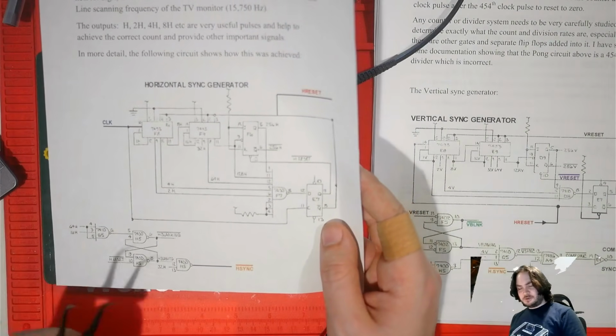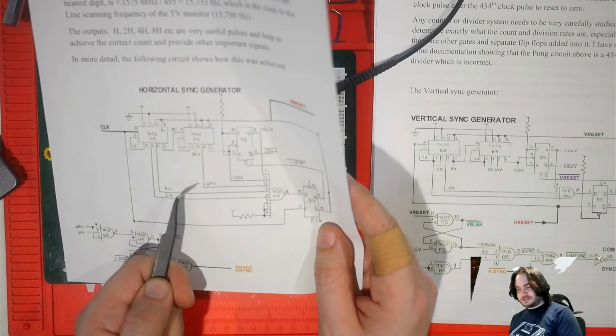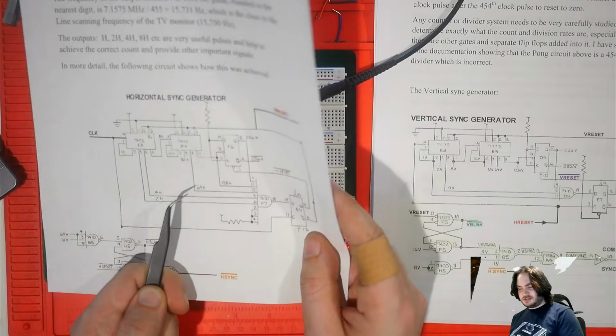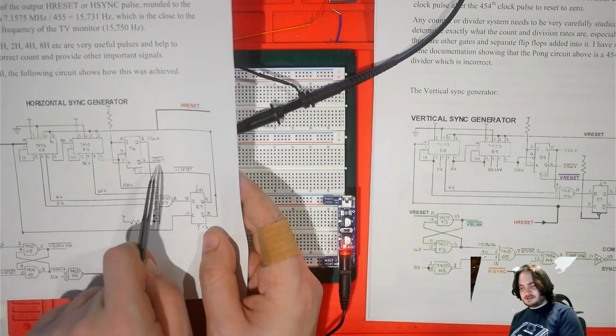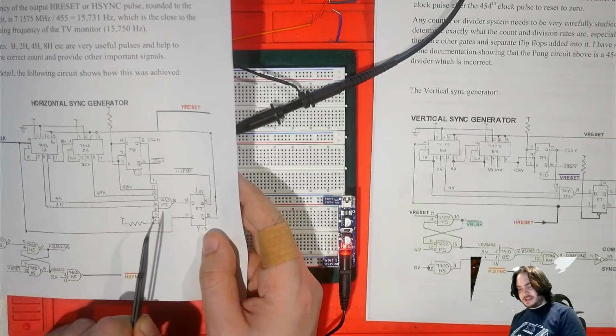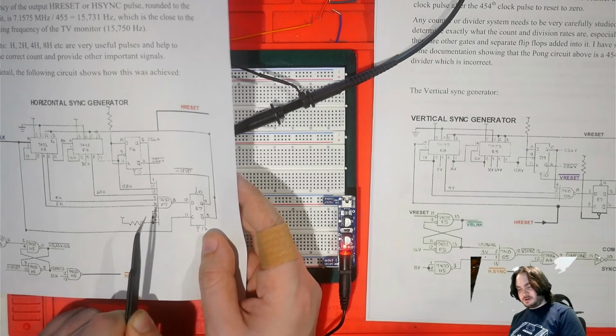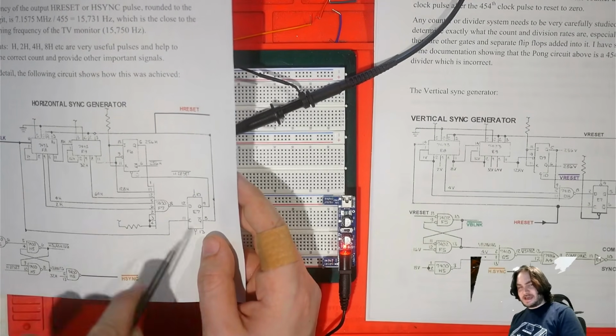So what they did in Pong here is that we've got 2H, 4H, 64H, 128H, and 256H, all going into this symbol here. This is a NAND gate, but it's an 8-input NAND gate. And NAND is just AND then negated.